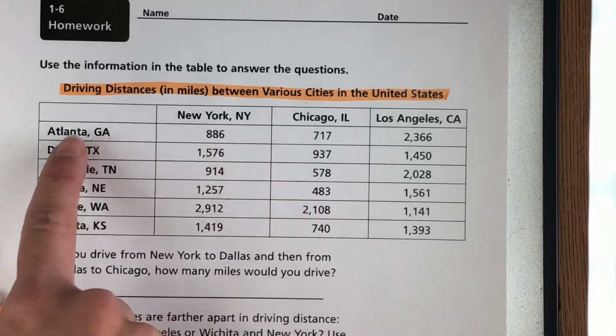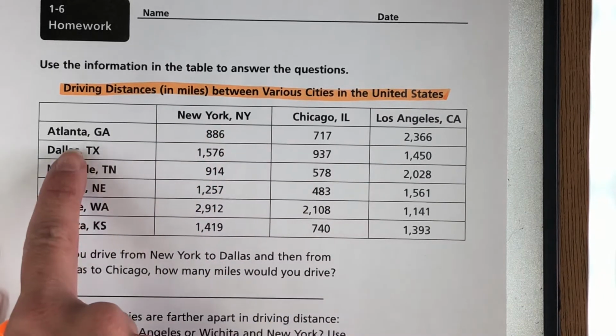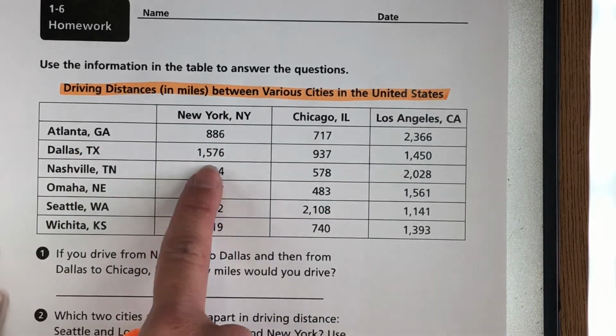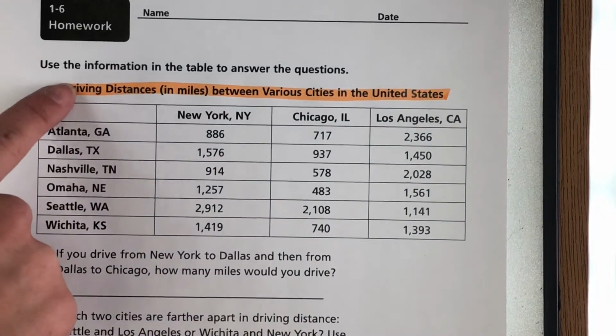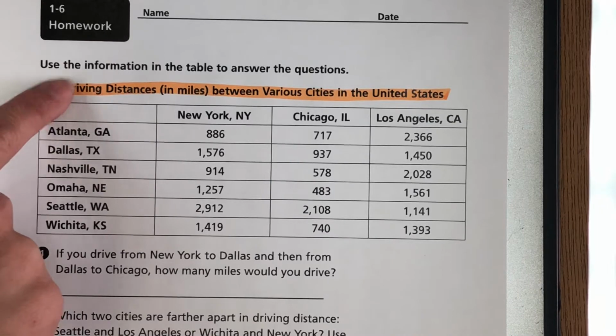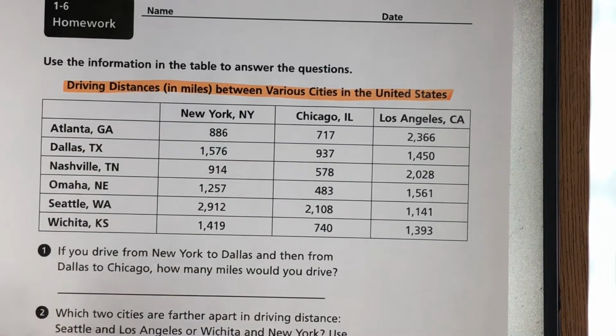So from New York to Atlanta, it would be 886 miles. From New York to Dallas, 1,576 miles, and so on. Okay, so we definitely want to be paying attention to the title of any chart, table, graph, diagram, because it fills us in on what is being shown to us.